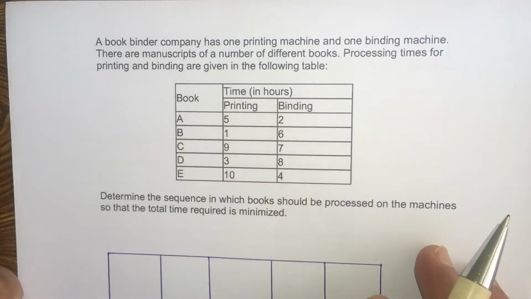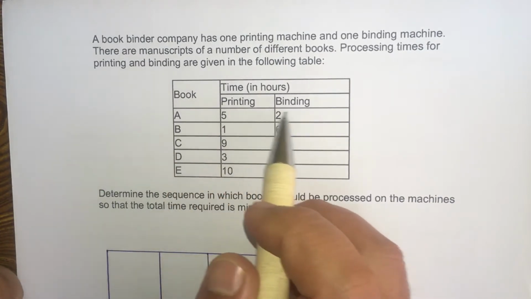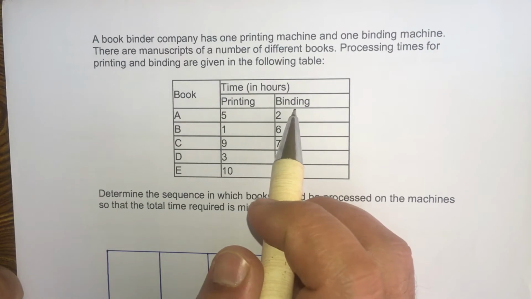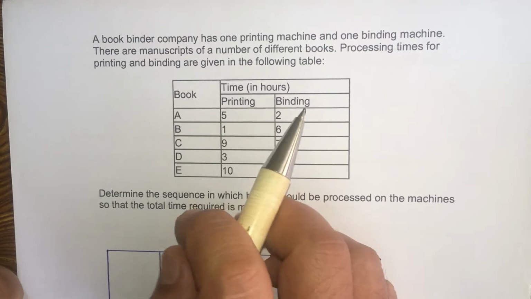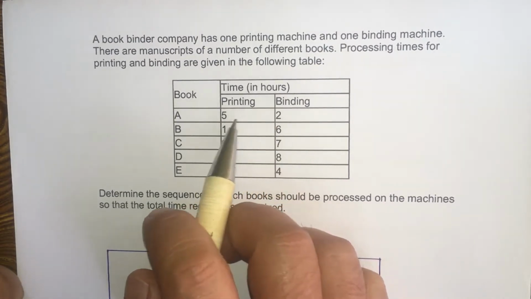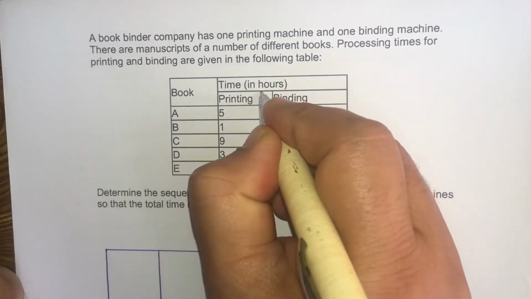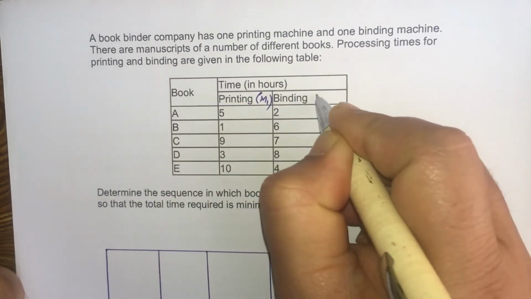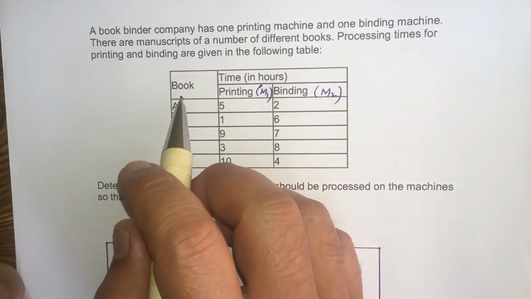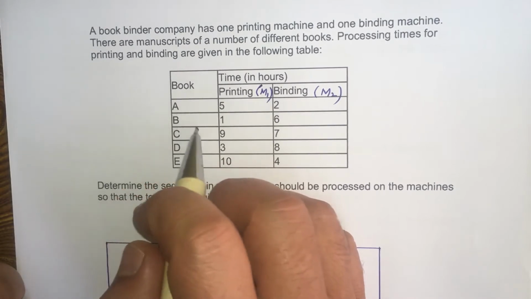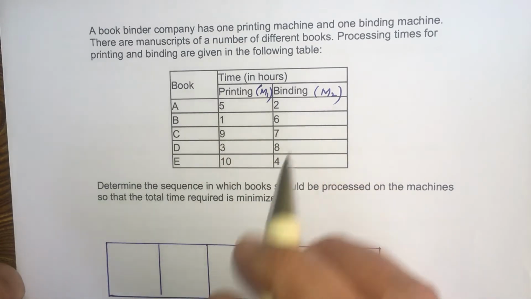So the time is in hours, and you have these books that have to be printed and bound in these two machines. Let's call them M1 and M2. So we have to sequence these jobs. You have 5 books A, B, C, D, and E. These have to be processed through these two machines, M1 and M2.